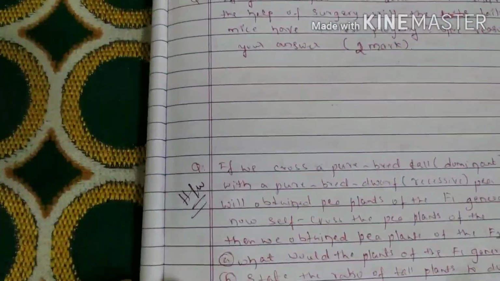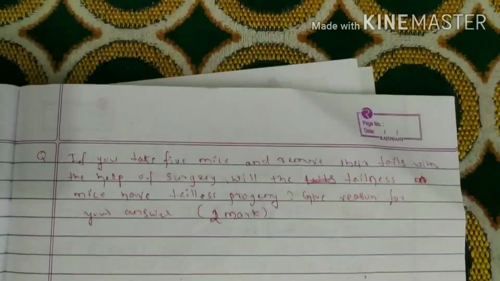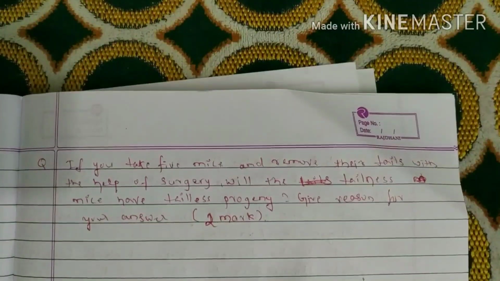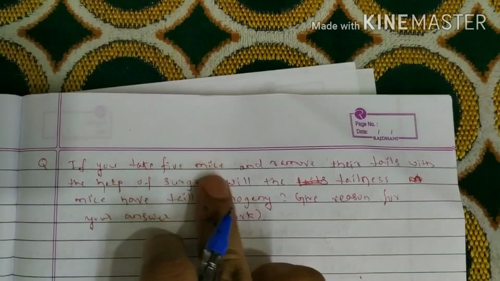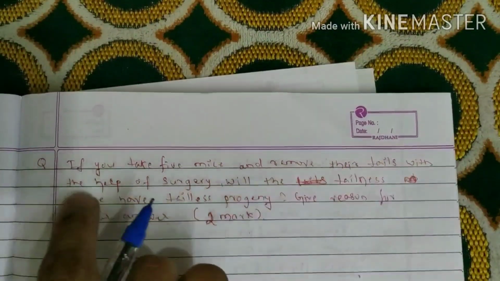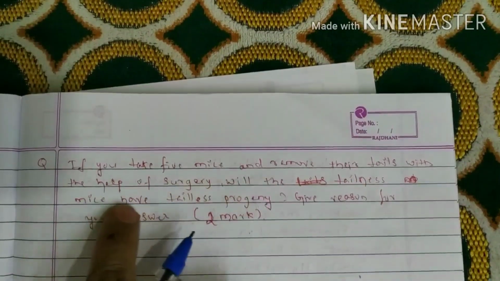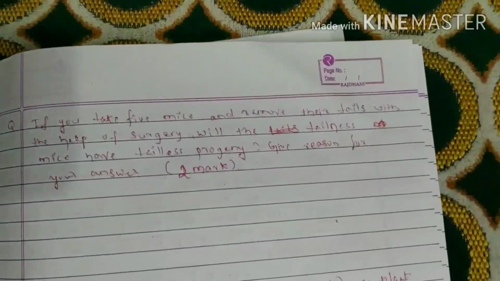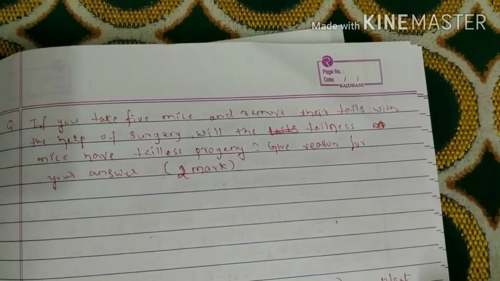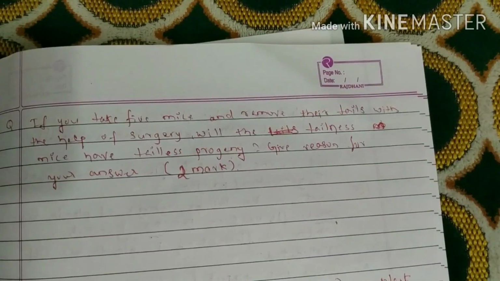Next is another question, which is question number 2 for this section. If you take 5 mice and remove their tails with the help of surgery, will the tailless mice have tailless progeny? Give reason for your answer. That is very easy. We already said that acquired traits are not transmitted, only inherited traits can be transmitted.